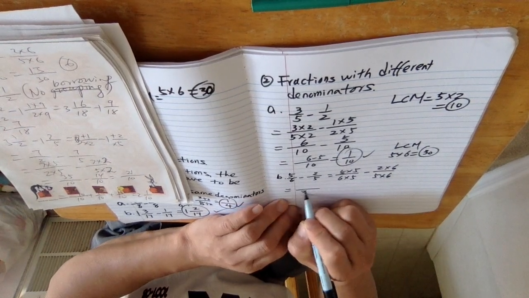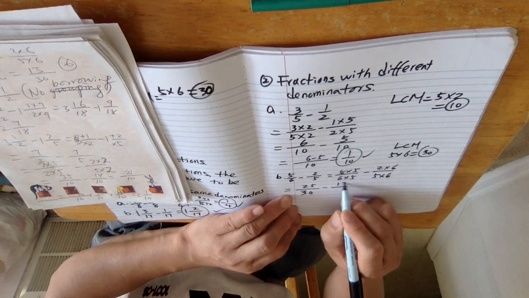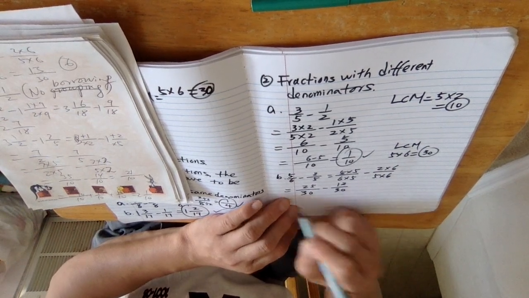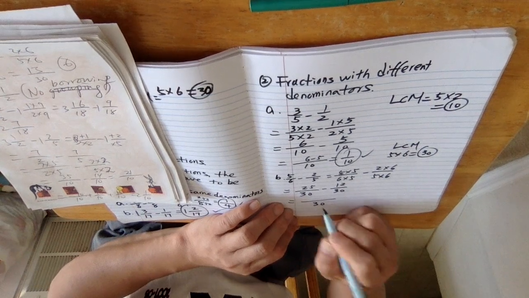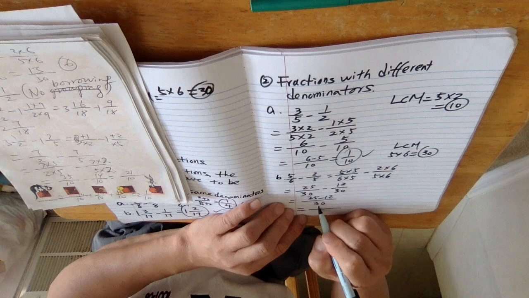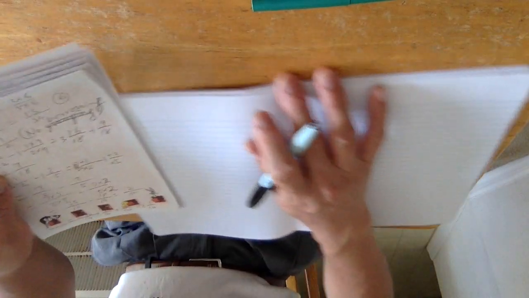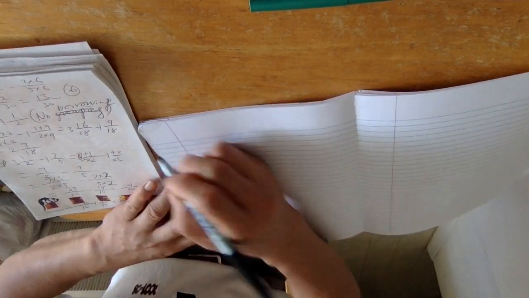So we have 25 minus 12 over 30. Now we have the same denominator, 25 minus 12 equals 13 over 30. That's the answer. Let's learn with the mixed numbers.